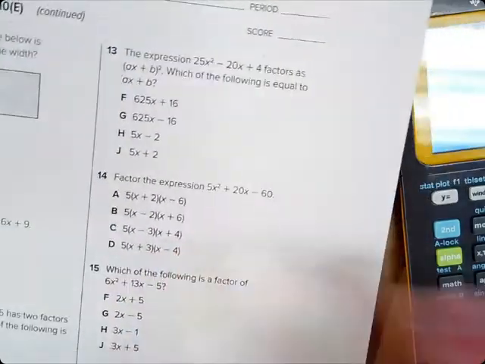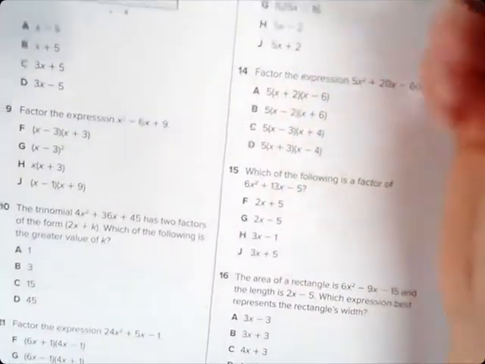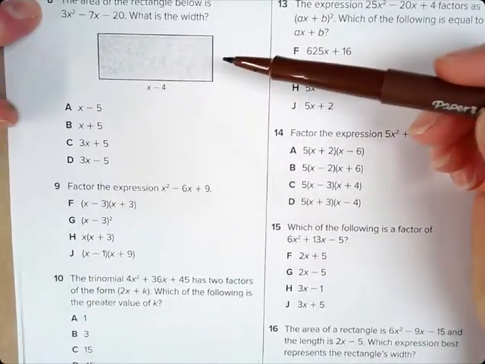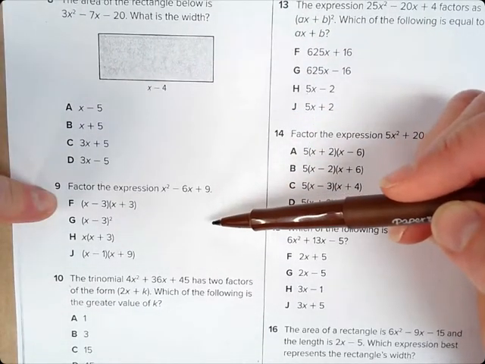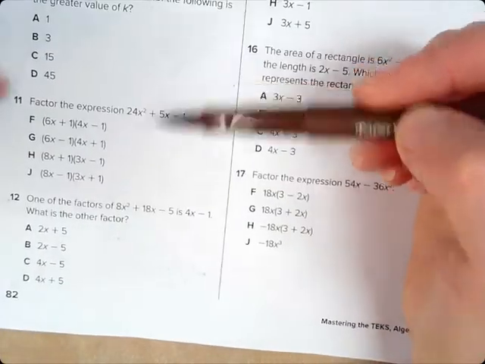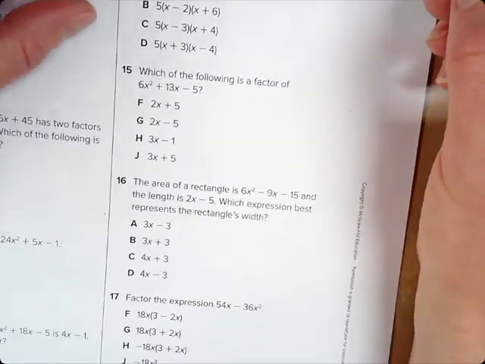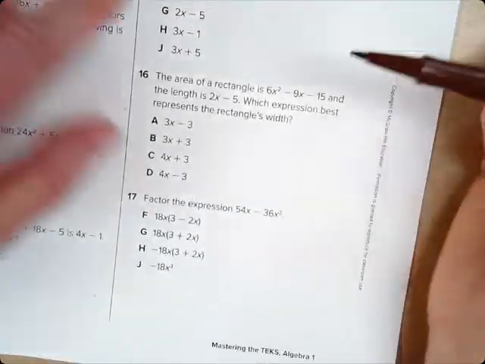All right, let's look on the back. We've done one like 8. We've done one like 9. We're going to skip that one, skip that one, skip that one. Okay, let's go to 15.